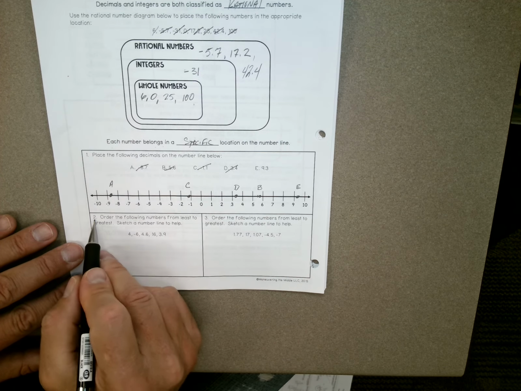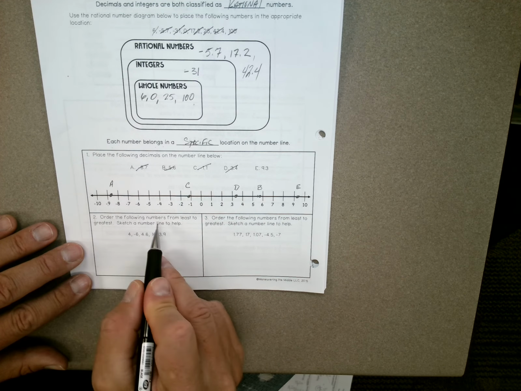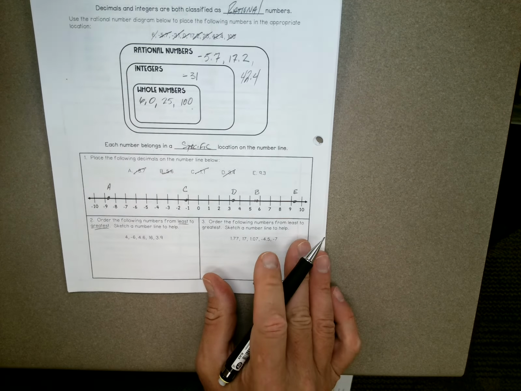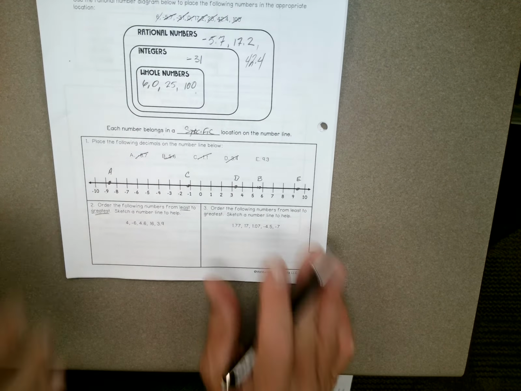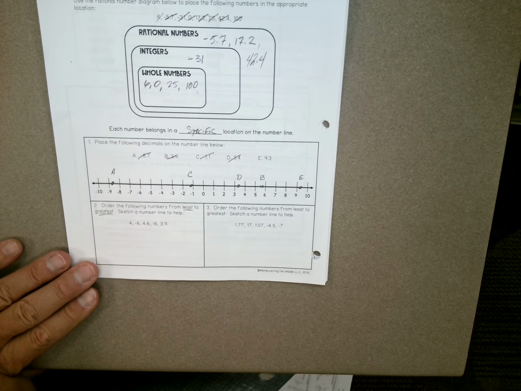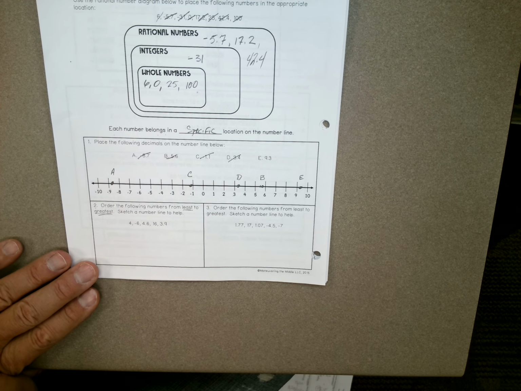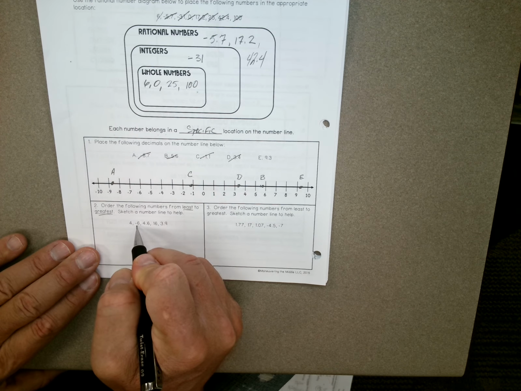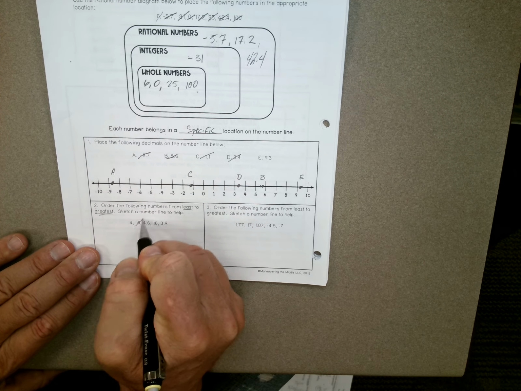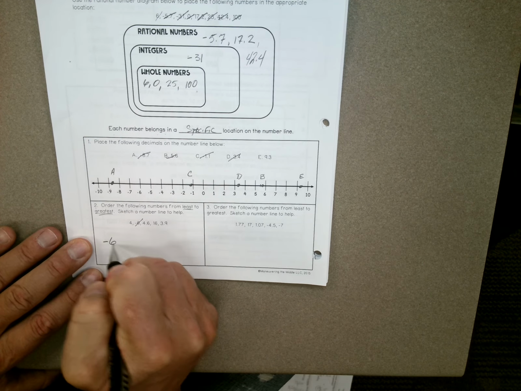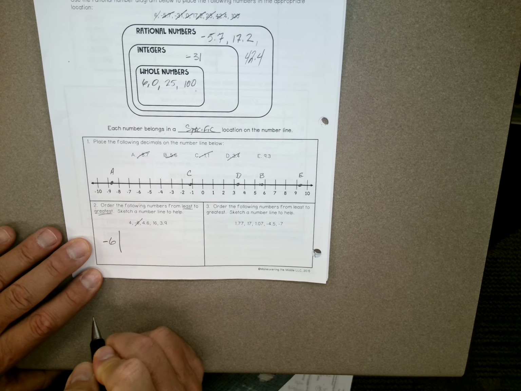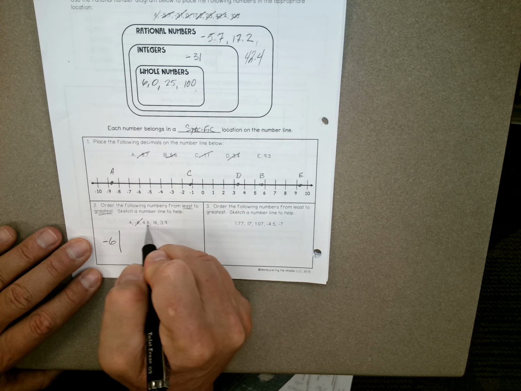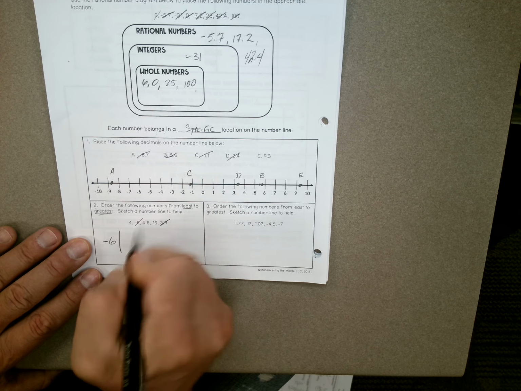Okay, so the next part, order the following numbers from least to greatest. When I come to those types of problems, I always underline that, so I don't make a silly mistake. So least to greatest. The bigger the negative, the smaller it is. So we're certainly going to start with -6, and I'm going to draw a line. All right, the next smallest number would be, there it is, 3 and 9/10.